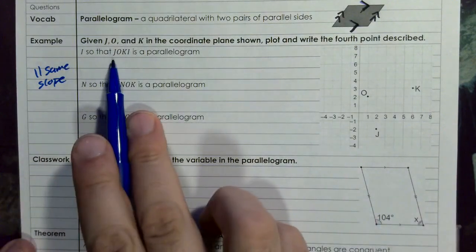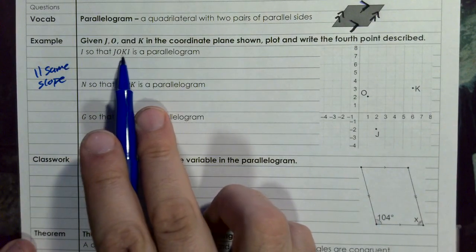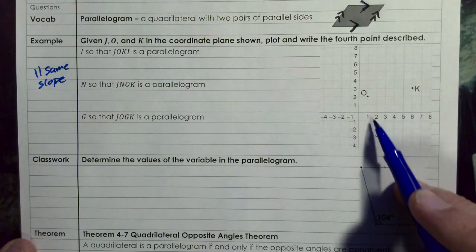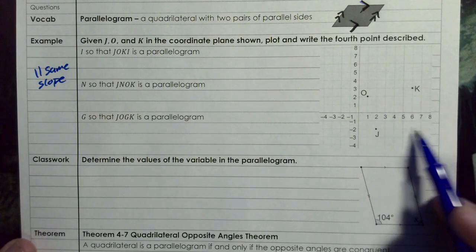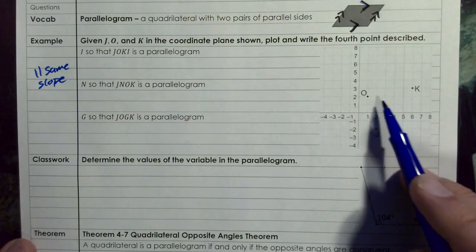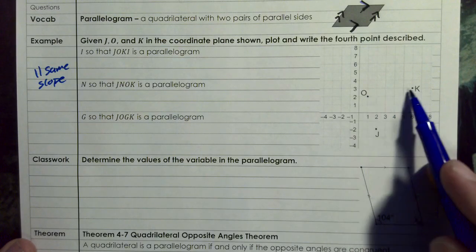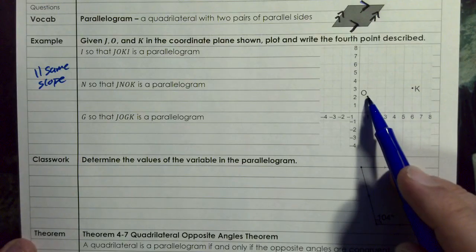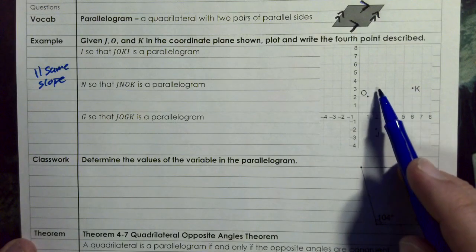If I wanted to make a parallelogram JOKI, JOKI should be somewhere down here. I want to make sure that JI has the same slope as OK. So from O to K, I go up 5 over 1.